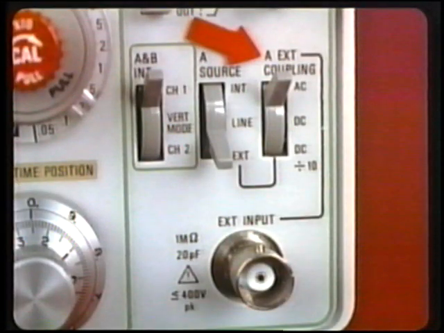The A external coupling switch allows selection of the type of external triggering. The AC position will filter out the DC component. The DC position will directly couple the input signal. The DC divided by 10 will attenuate the signal by a factor of 10. This switch works in conjunction with the external input jack. This is where the external triggering signal is connected.